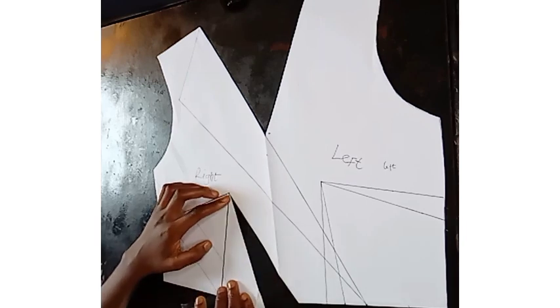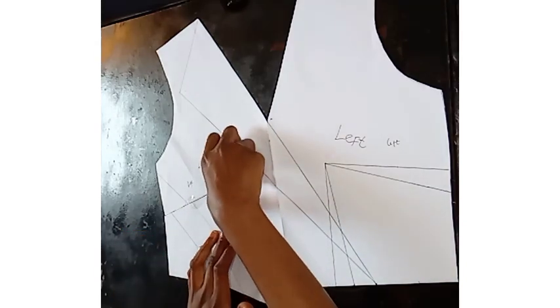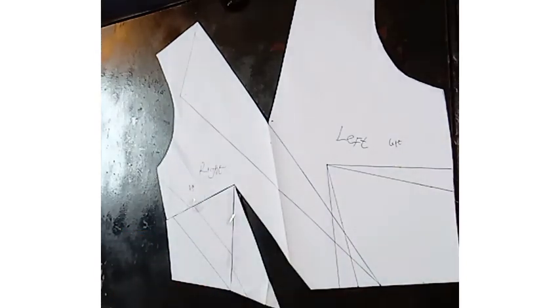So I've gone ahead now to tape this down and also tape my side bust and waist dart down. And of course, we've opened it here. That is the first drape. For the next drape, we'll use our scissors to cut on the lines that we drew to create more fullness, to add more fullness.